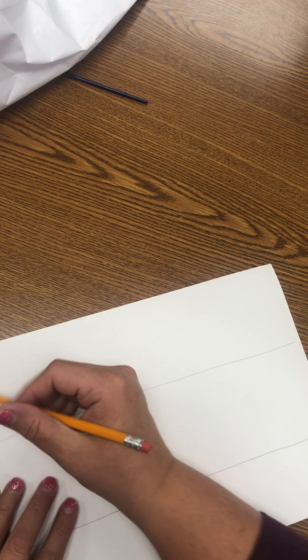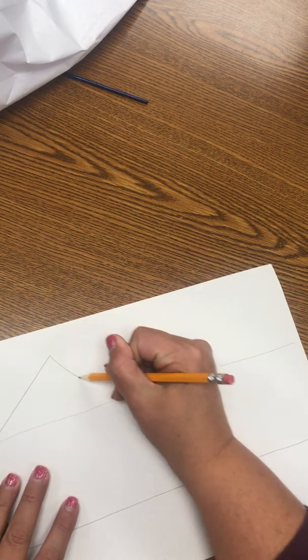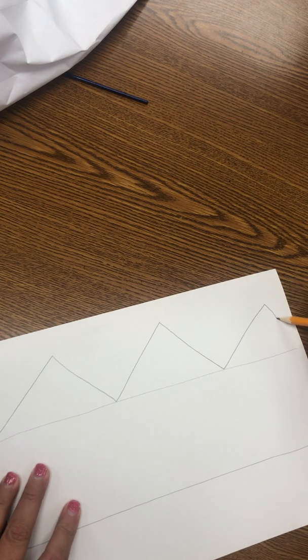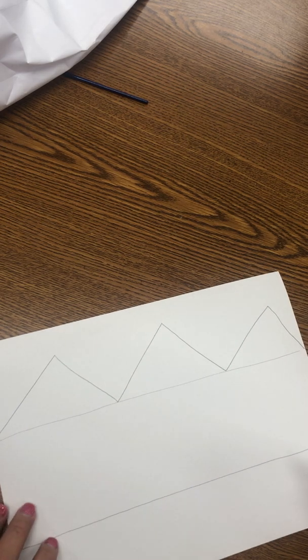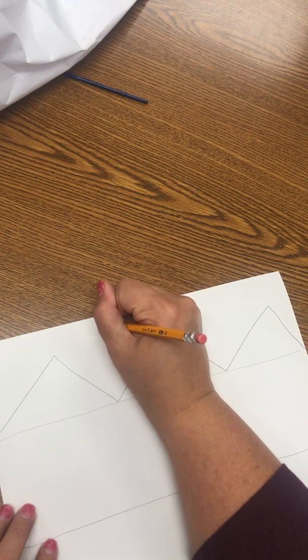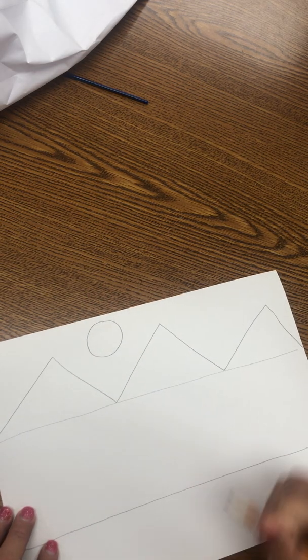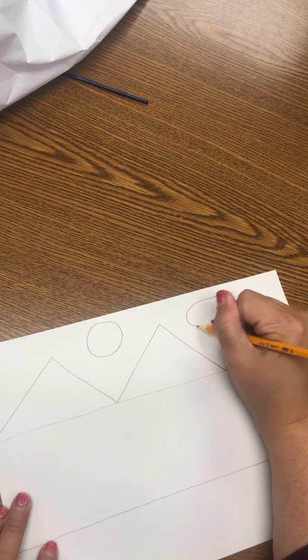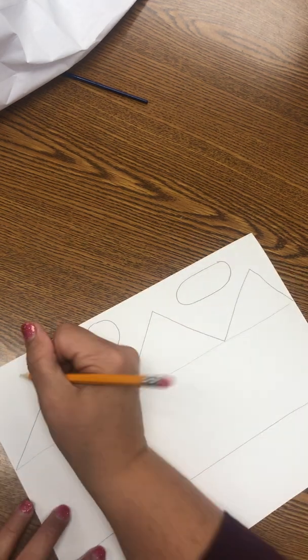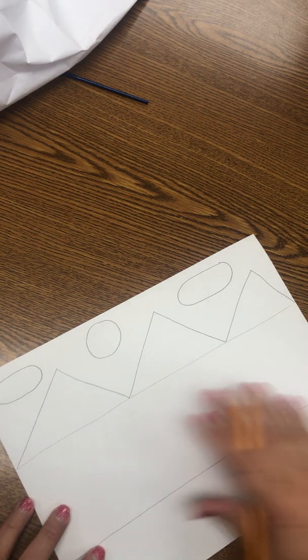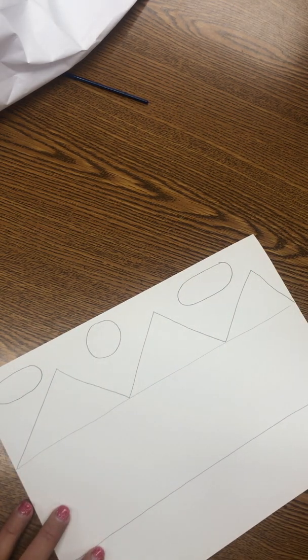Now I am going to make some triangles for mountains. So there's one triangle, two triangles, three triangles. So I have some mountains going on. I'm going to make a nice circle for the sun. For clouds, I'm just going to do two ovals. So I have a nice full backdrop back here.